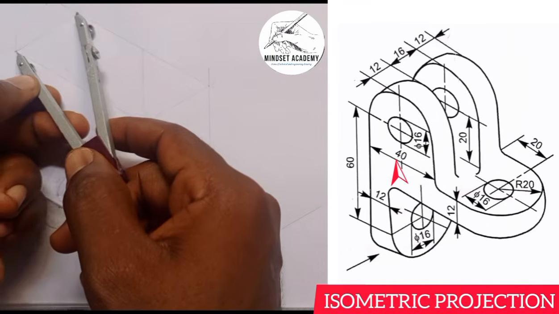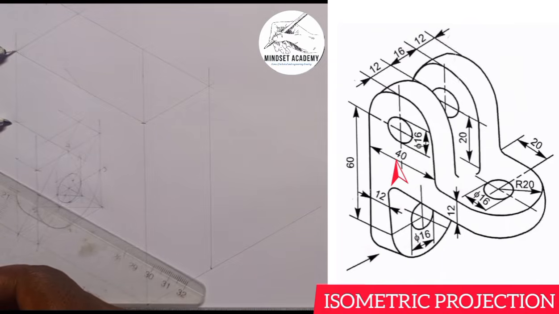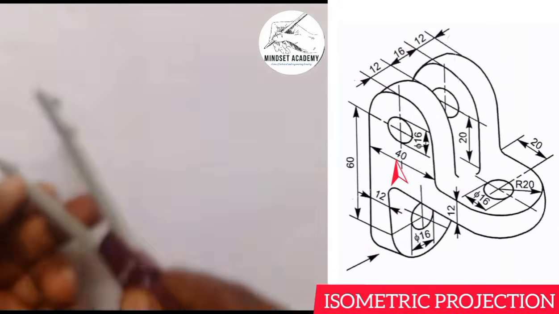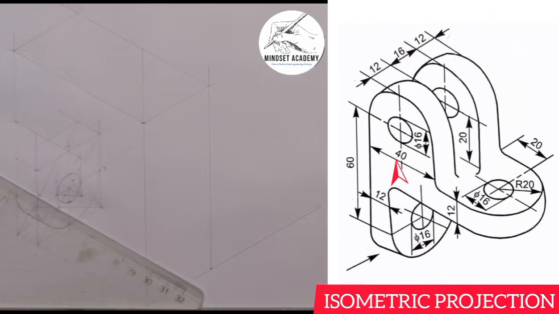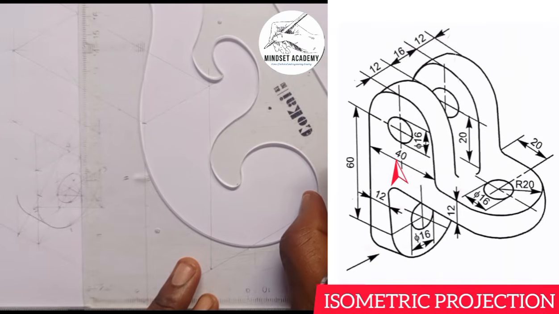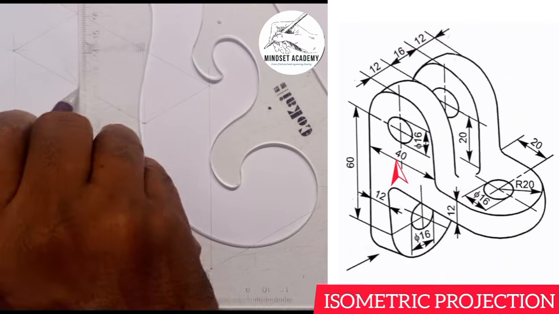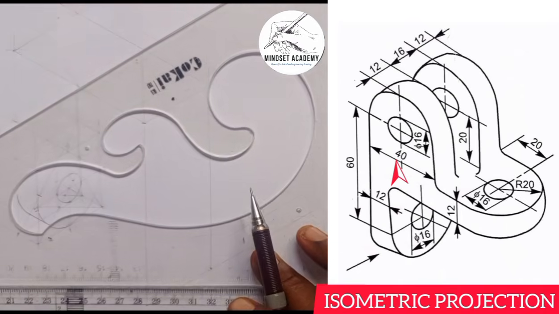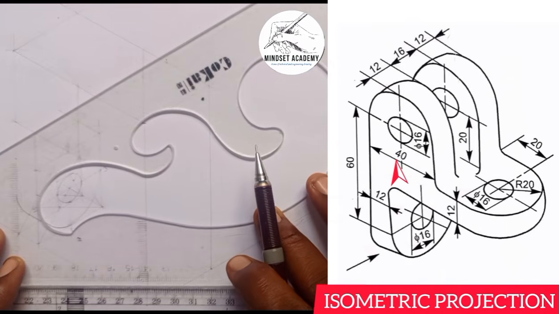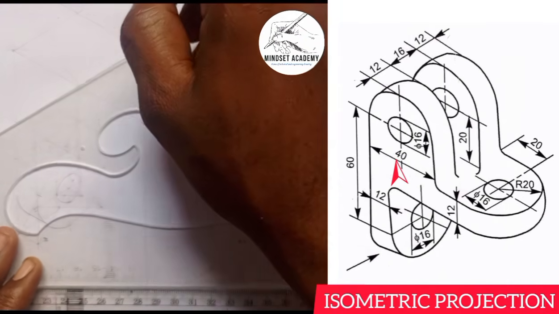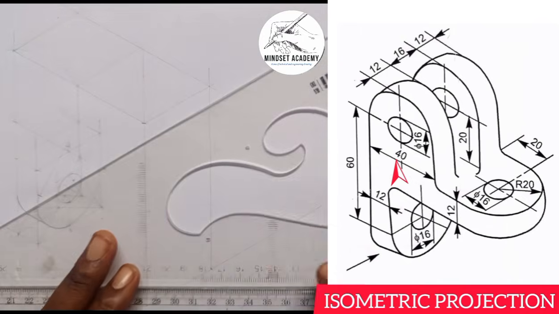Since I'm from here, I got this. And I got this. So I'll come here too. I'll get this. So I'll take it up. And I'll close it up too. Can you see that? And here too.